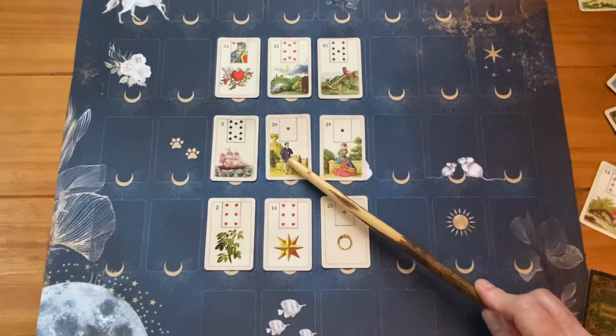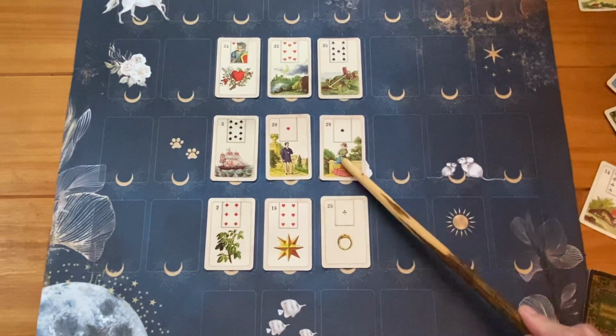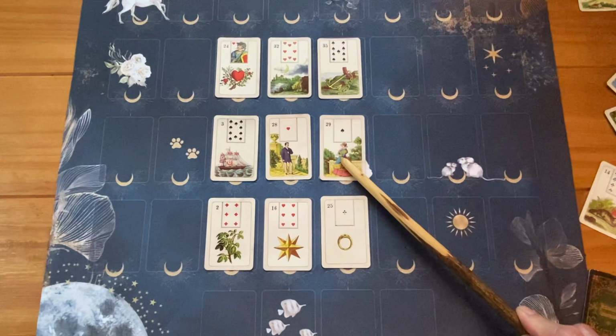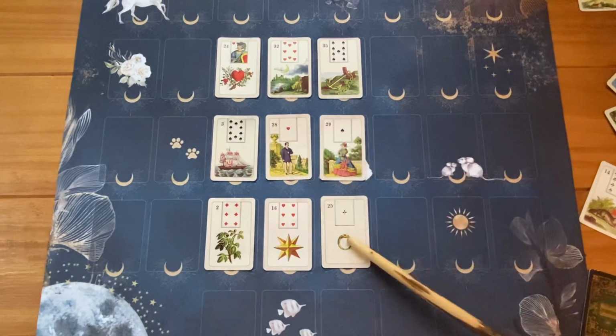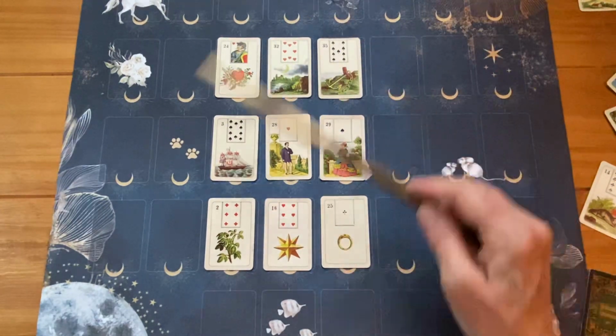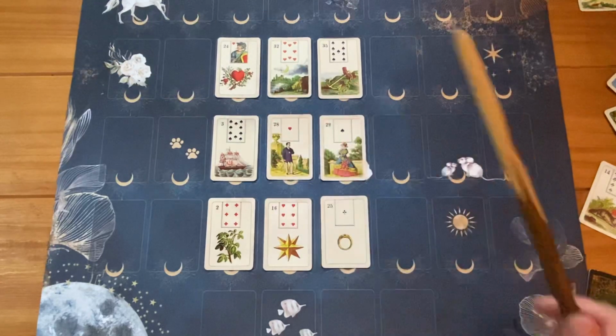So what other cards are we interested in for a relationship? Well, you locate your seeker. Then, of course, you locate your partner card. But then you have 3 relationship cards, the relationship trio, which is the heart, the ring, and the anchor. I have them all placed here for this video.